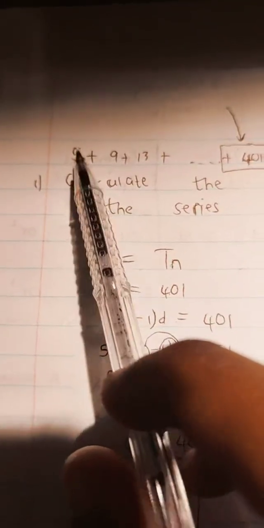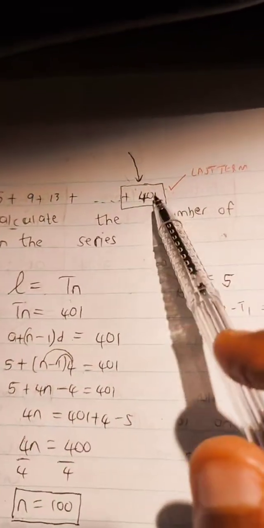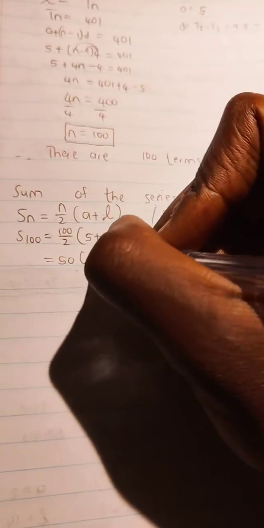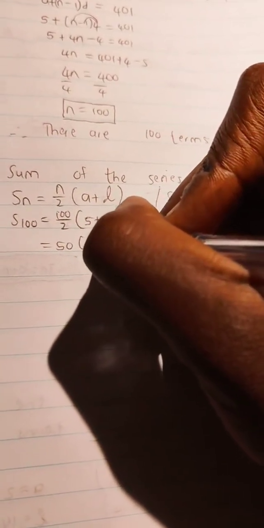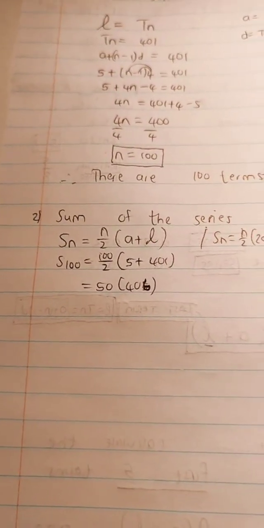Okay, then A is 5, guys. It's 5. So A is 5. Last term. Remember the last term, there it is. It's 401. Then we simply use the calculator. It should be easy to get the answer. Very simply and easy, guys. Okay. 406. Yeah, then you say 50 times 406, which is easily equal to, let's see in the comment section.